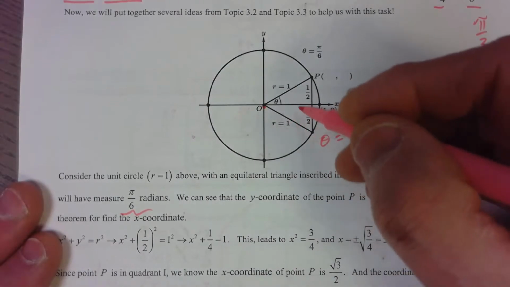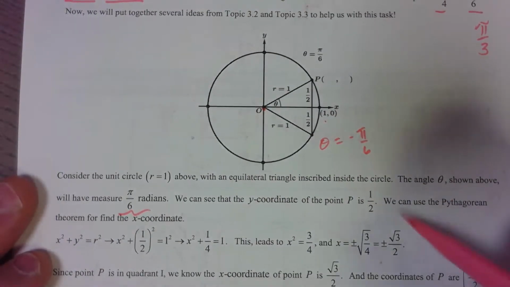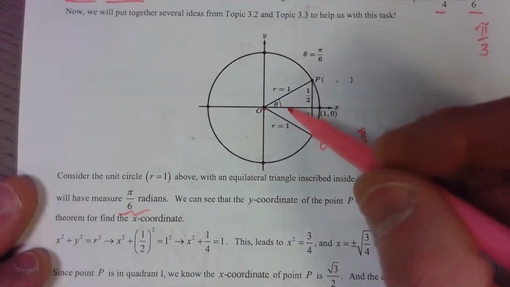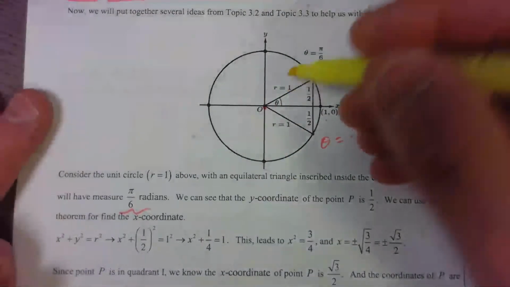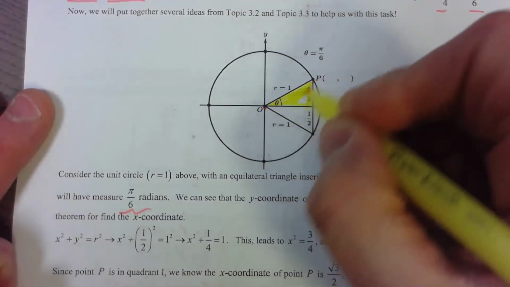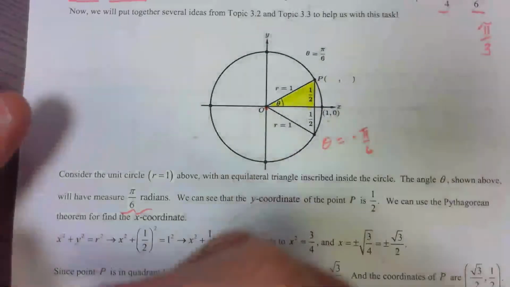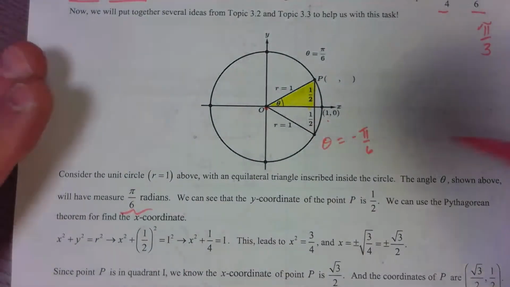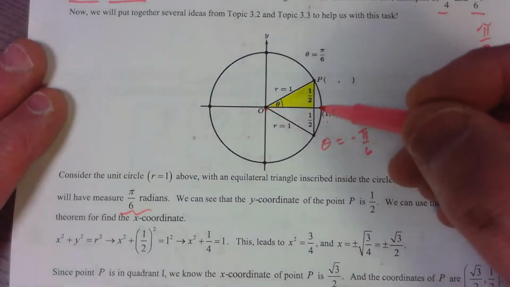Remember, negatives go clockwise. Now what we can do here is use the Pythagorean theorem with this right triangle, and I'm just going to highlight that right triangle that we're going to focus on here in yellow. If we look at this right triangle here, let's say we didn't know what the x value was. In this case we do, but let's just say we didn't. We could use our Pythagorean theorem to solve for the x value coming over here from the origin.